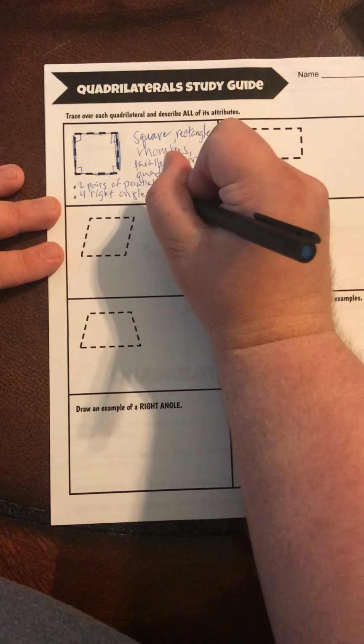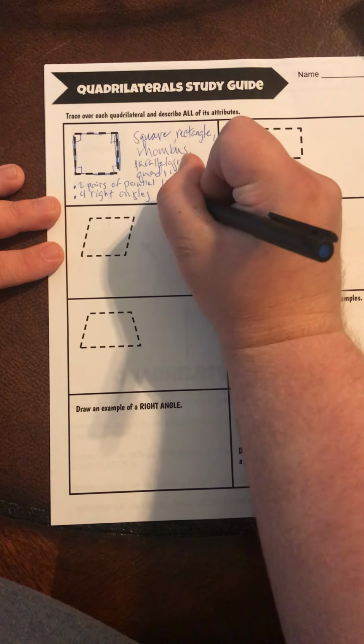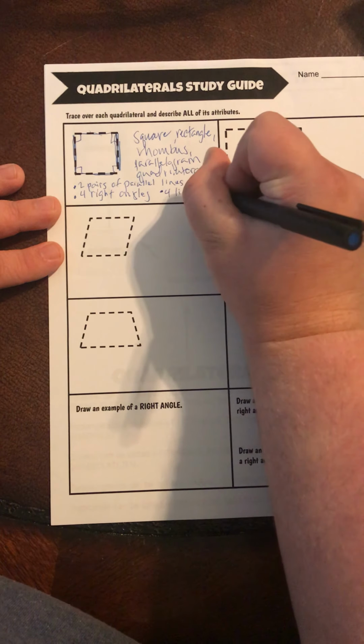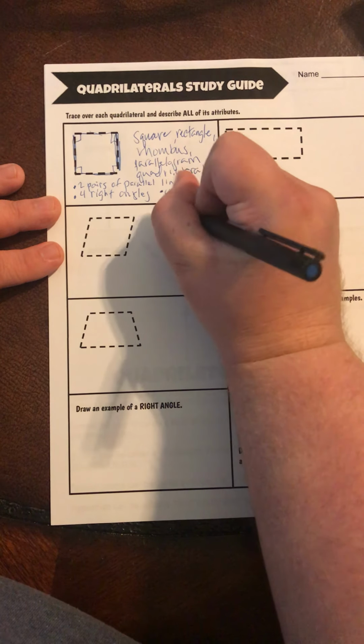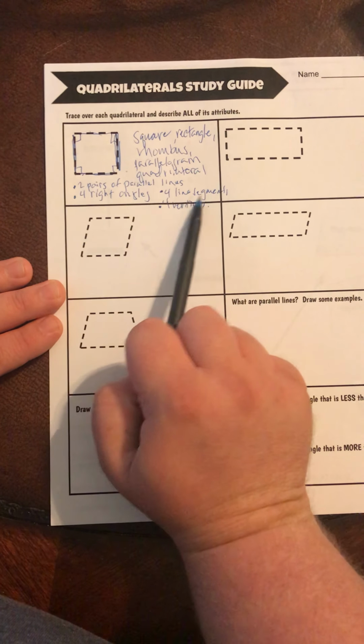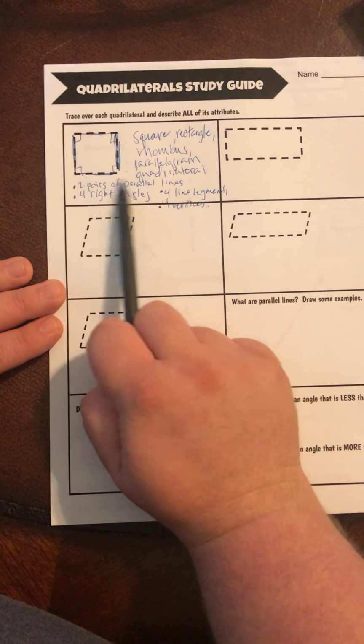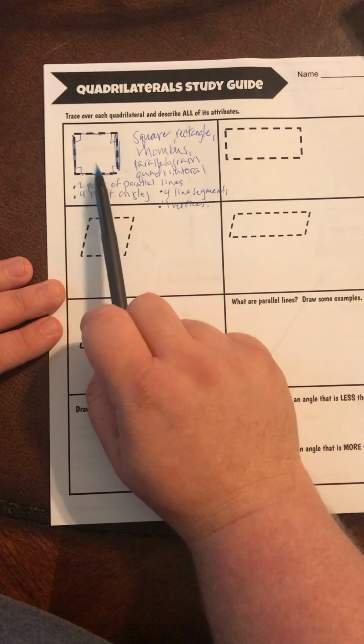All right. It also has four line segments. And guess what? Four vertices, 4 points, 4 endpoints. So like I said earlier with polygons, if it's four-sided, it's got four angles, four vertices, four sides. Okay? So, now, my question to you, are these all of the attributes that I can use to describe this?